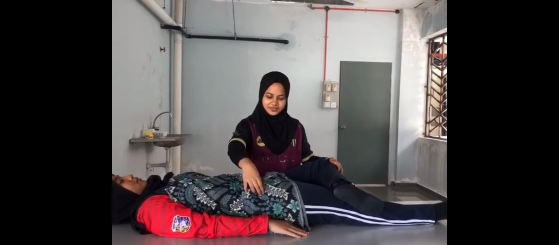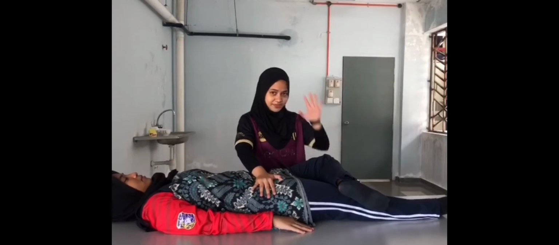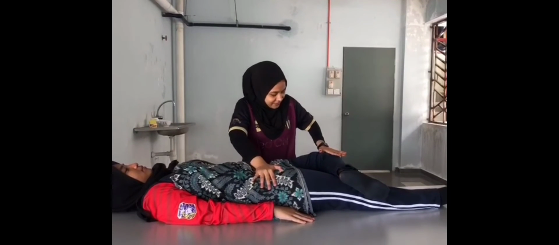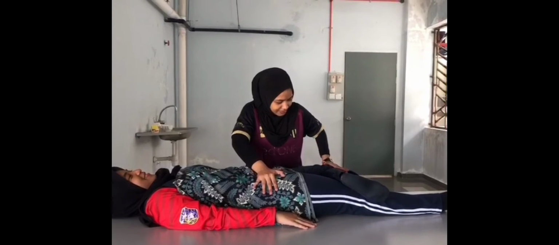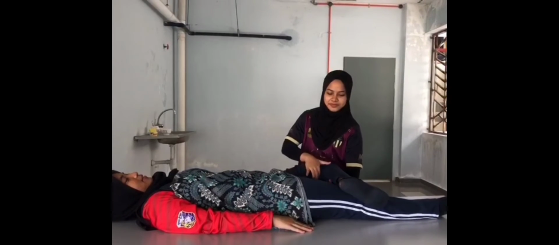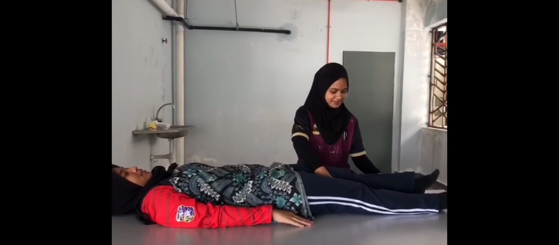For the procedure, first the patient is in the supine position, and then you flex and abduct their hip by placing their leg into the figure 4 position like this. Then place one hand to stabilize the pelvis, and let the other hand drop the knee down as far as they can. Do the test on the unaffected side first.